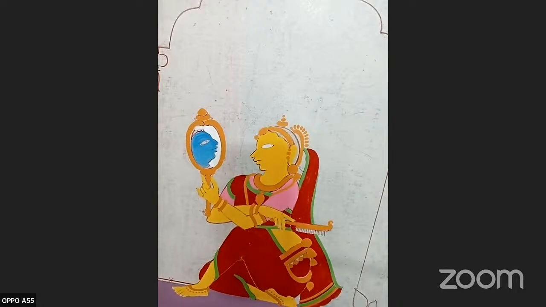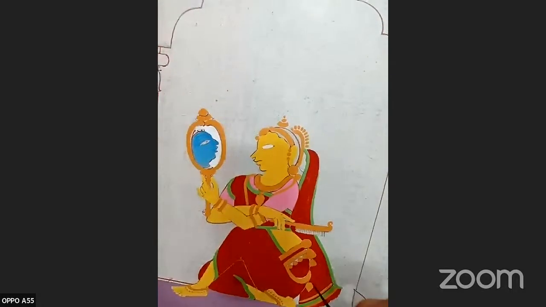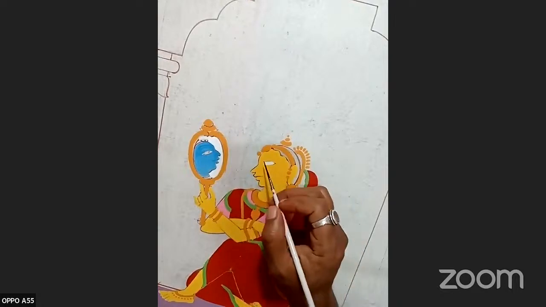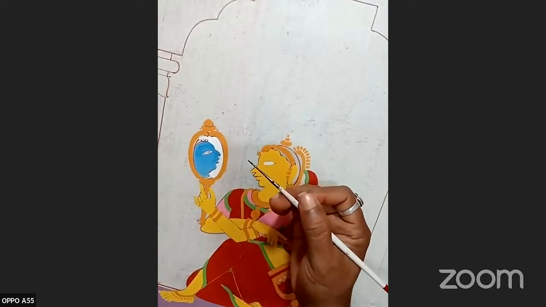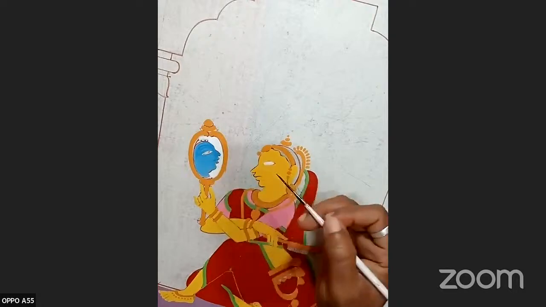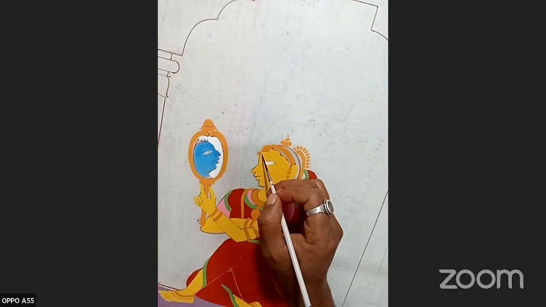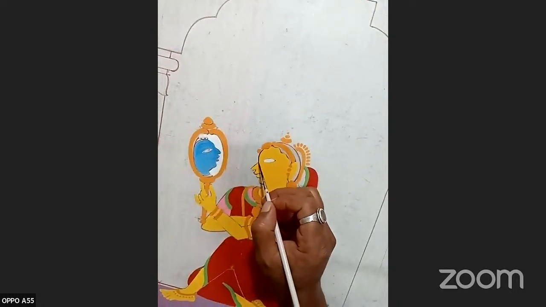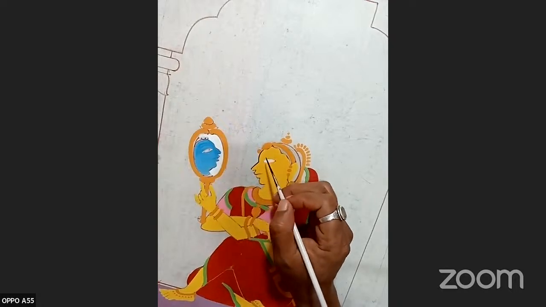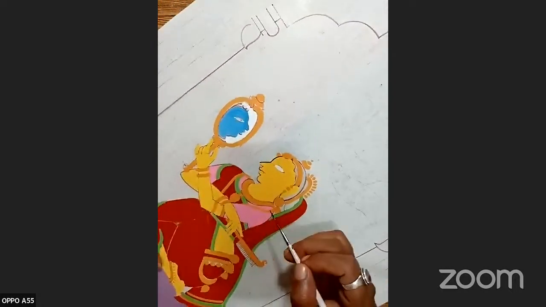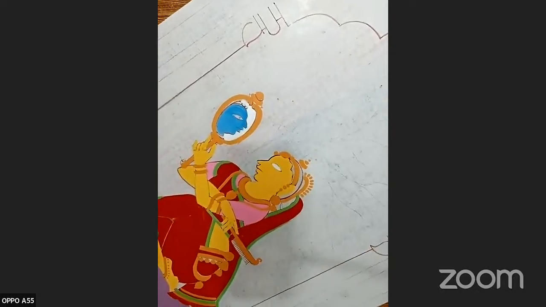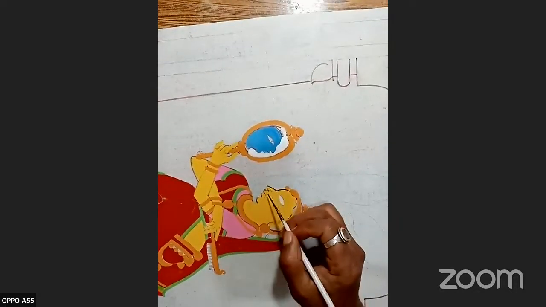So right now he is using black color to outline the motif, the lady. What is the brush number, Bhaskar ji? 00. Okay. So black color, of course, Bhaskar ji uses natural colors, but you can use acrylic or poster, whatever you have. And any fine, pointed brush. Please take your time because this is a very, very detailed art form, and you should do the detailing, the outline, very slowly.